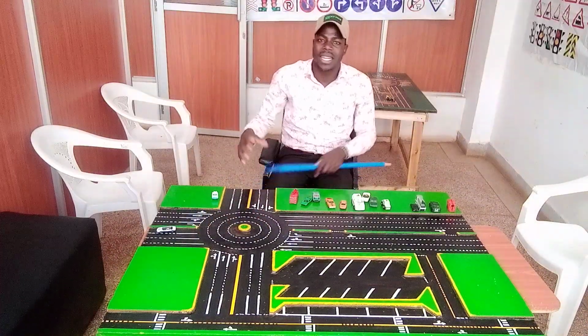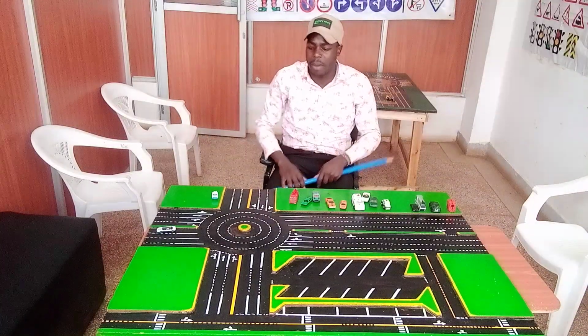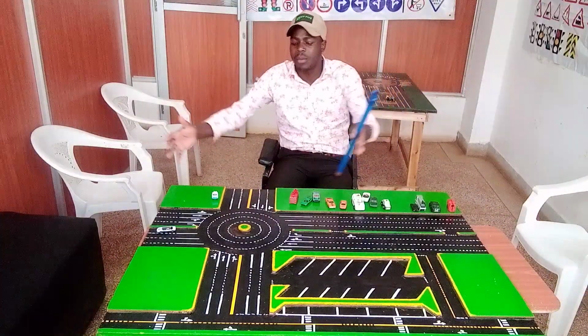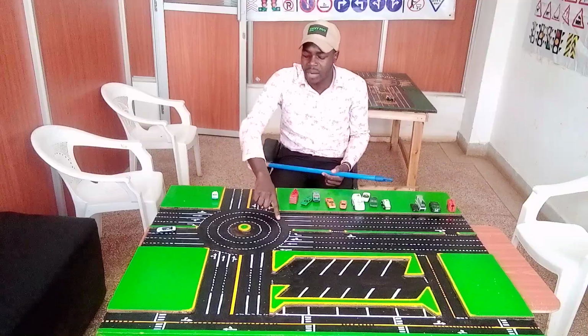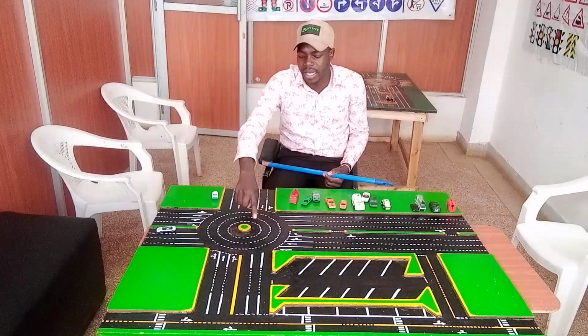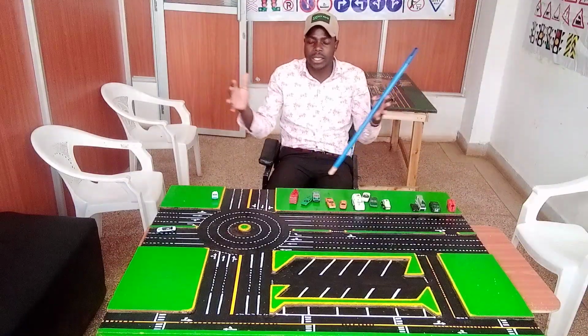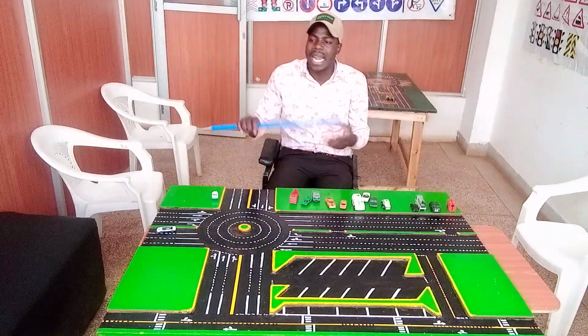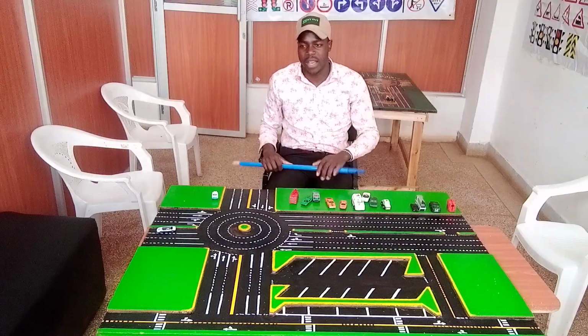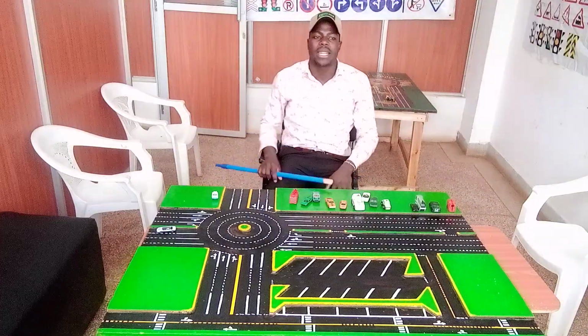At the roundabout, we have the lanes. We count these lanes from the outermost towards the inside. This is lane 1, this is lane 2, this is lane 3, this is lane 4. So remember, we count the lanes at the roundabout from outermost towards inside. Remember, a lane is a path to be followed by the vehicle.